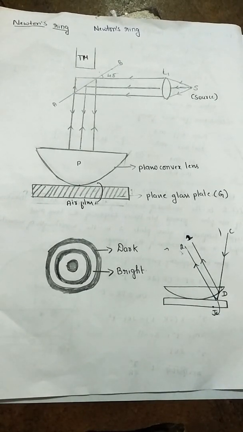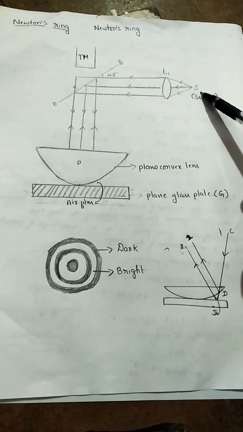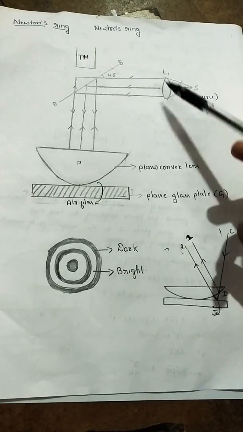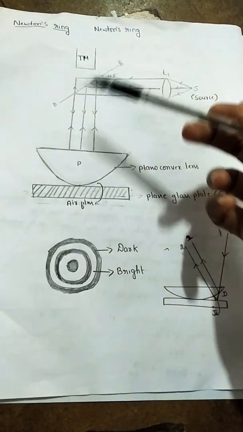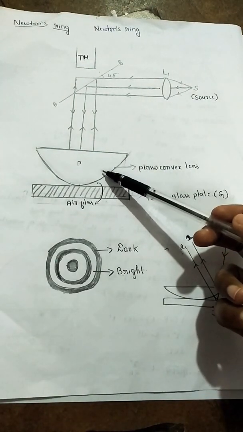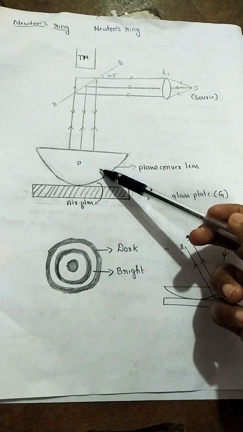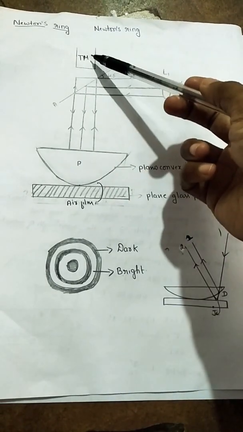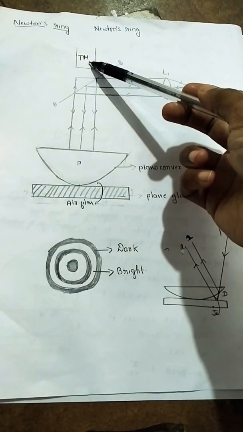The experimental arrangement consists of a monochromatic source S, convex lens L, two glass plates AB and G, and one plano-convex lens which has a large radius of curvature, and a traveling microscope to observe the fringes.